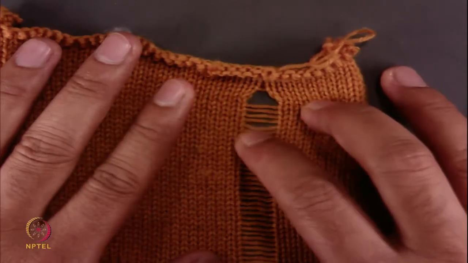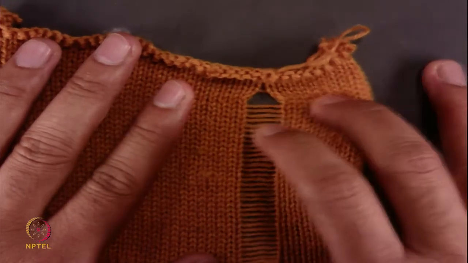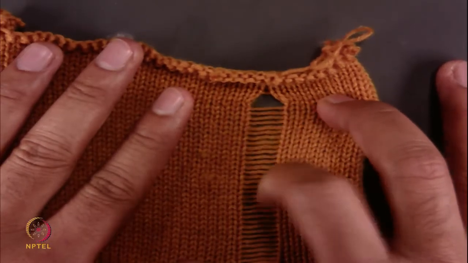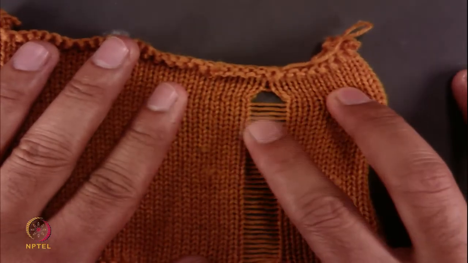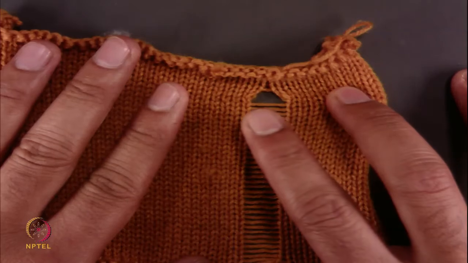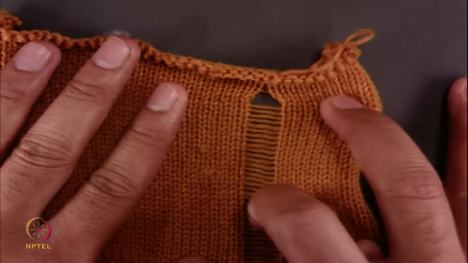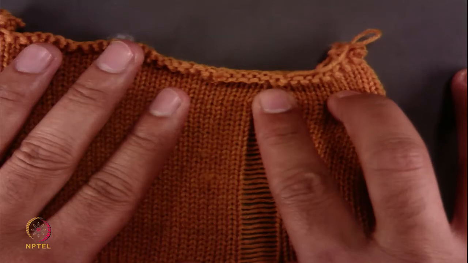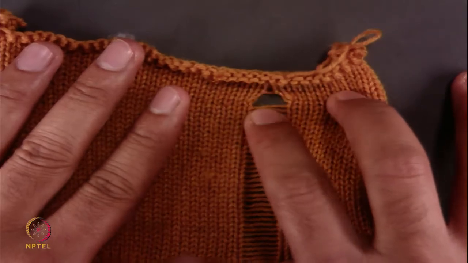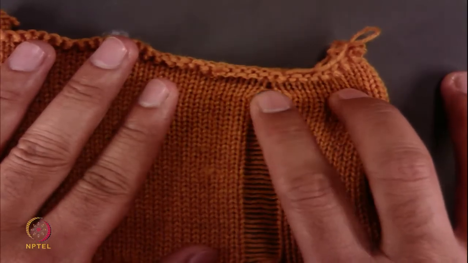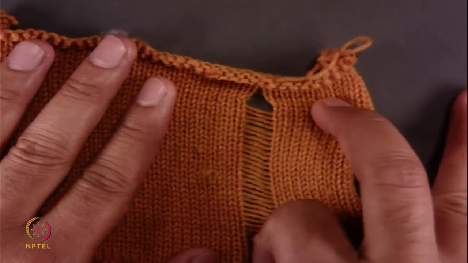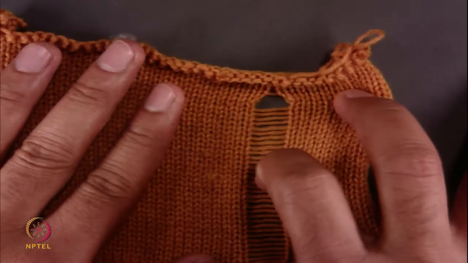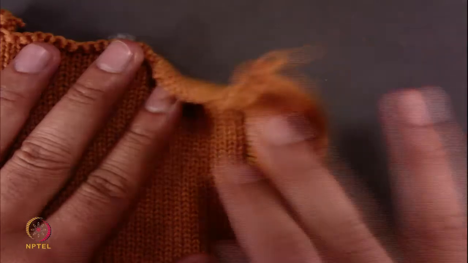So, all the loops below in that column just become straight because of tension in the yarn, because there was no new loop for each of these loops in the column supporting its head. So, once any head breaks, all the heads in the same column will just become straight. So, that is the big problem.